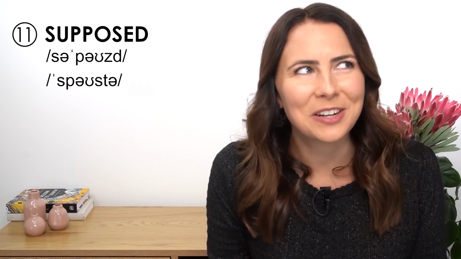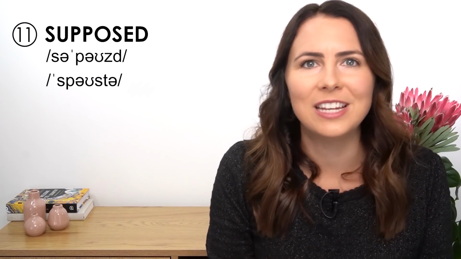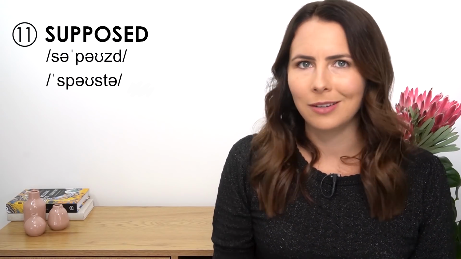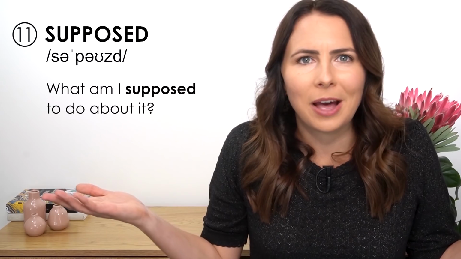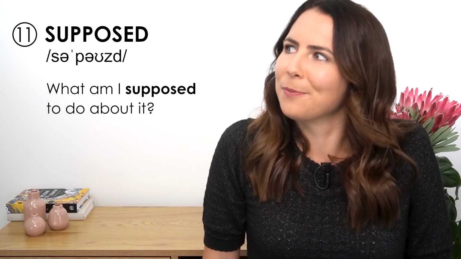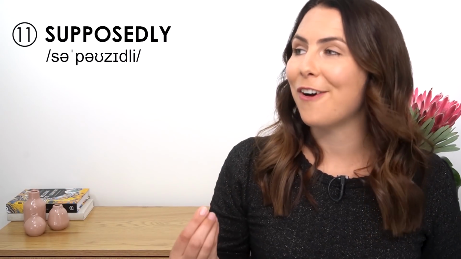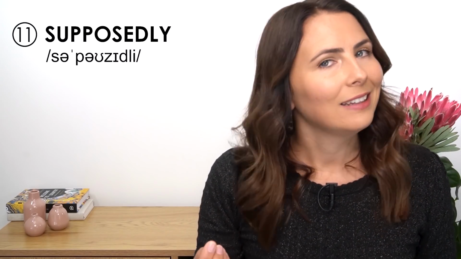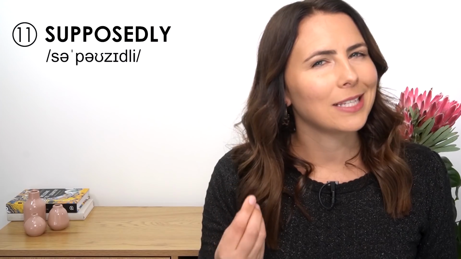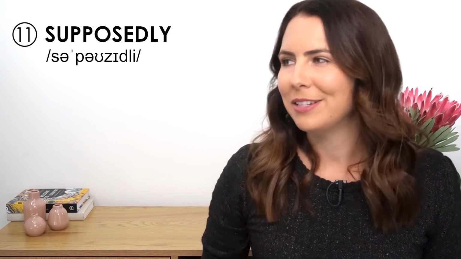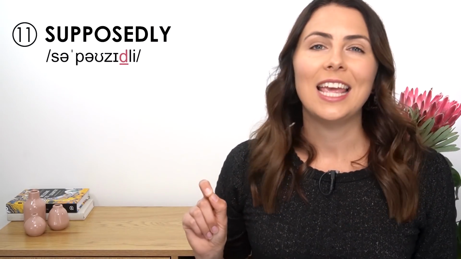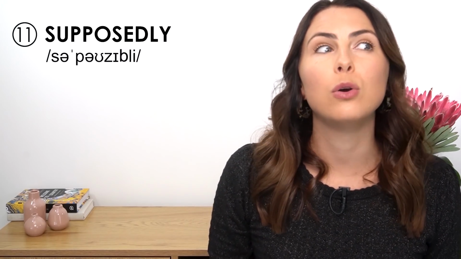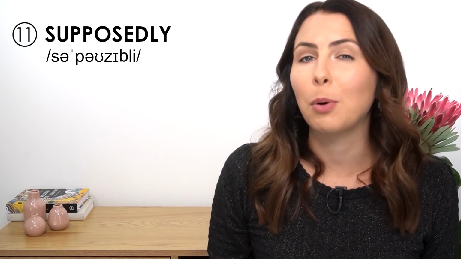So it's really tricky to even recognize what the individual words are, right? Supposed to. What am I supposed to do about it? What am I supposed to do? But when we move along to the adverb form, supposedly, well, that's when native speakers can really start making a few errors, right? That D is often mispronounced as a B sound, supposedly.